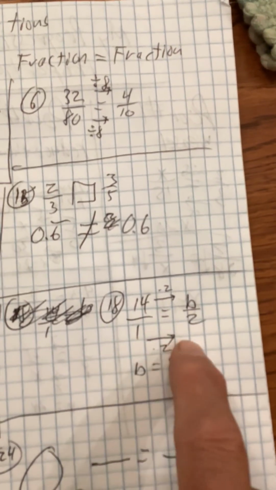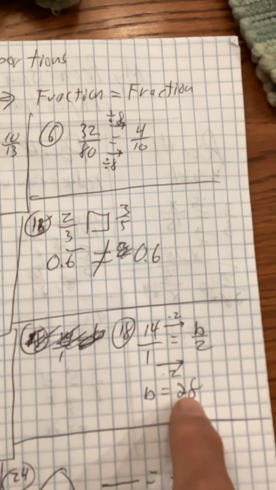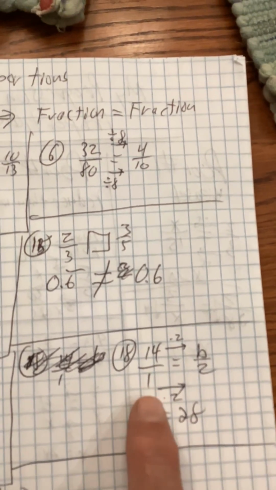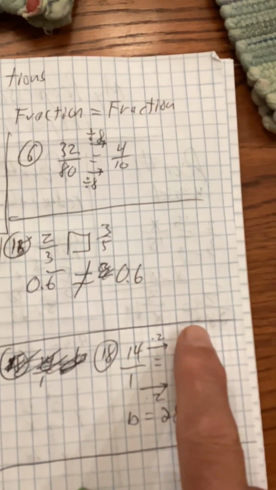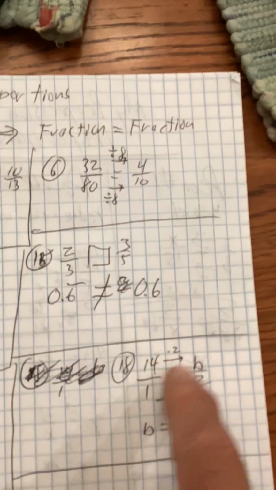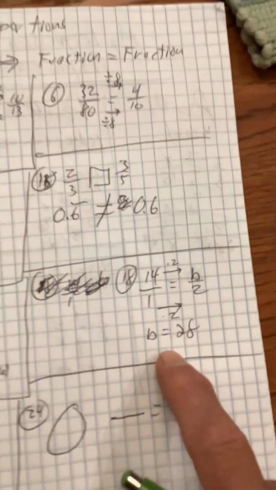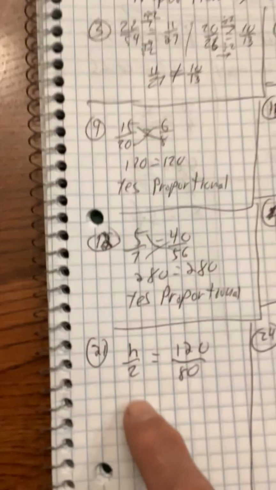Number 18, so here's a proportion. I just multiplied by 2, so I multiplied by 2. So B is 28. I could have gone vertically, multiplied by 14, multiplied by 14, so B is 28. And you could have just done criss equals cross, B equals 28. They're all kind of about equally easy.